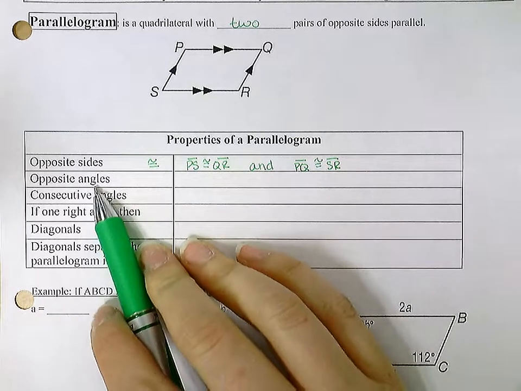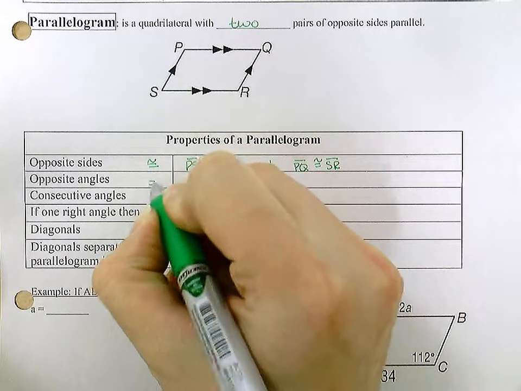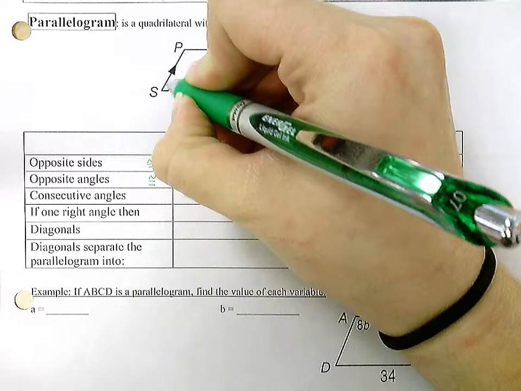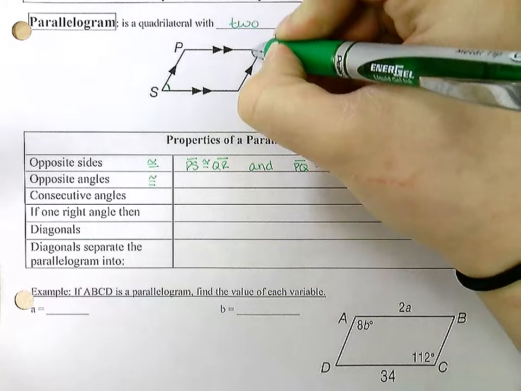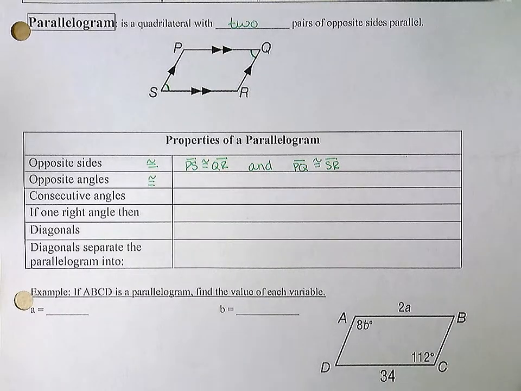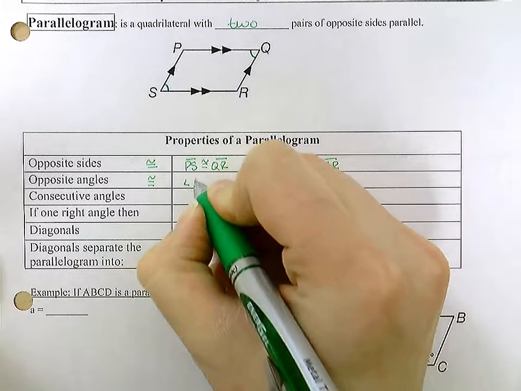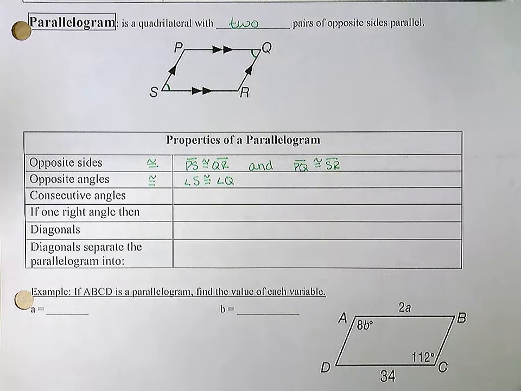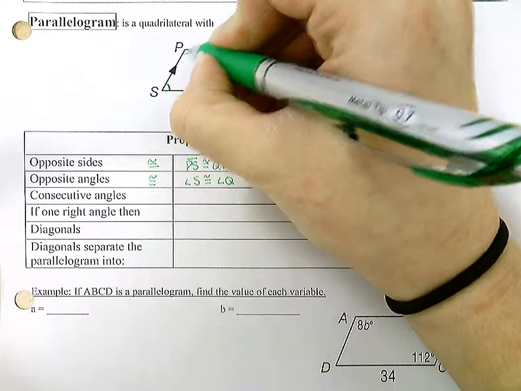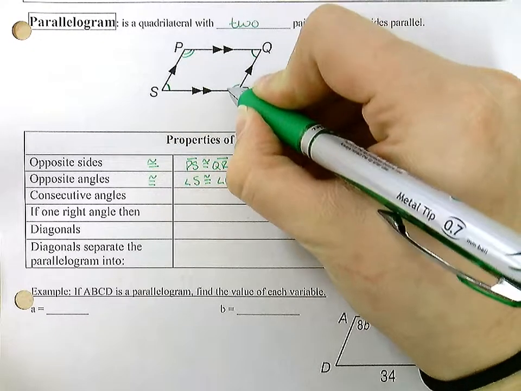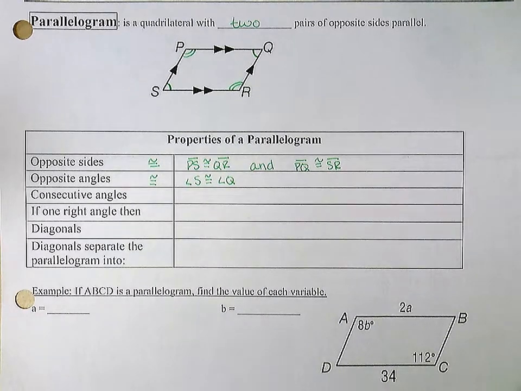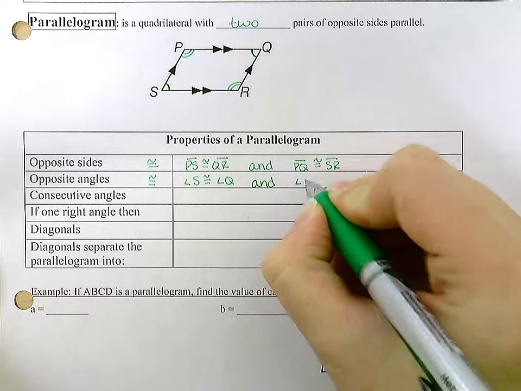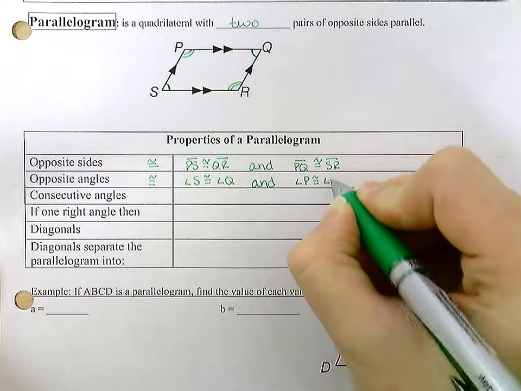Our opposite angles in a parallelogram are also congruent. So here, if I say angle S, its opposite angle would be angle Q, and those two would be congruent to each other. So I can say angle S is congruent to angle Q. Same thing with P and R. Those two angles are across from each other, they're opposite, so they are congruent as well. So we have angle P is congruent to angle R.